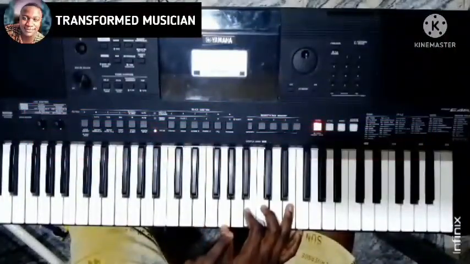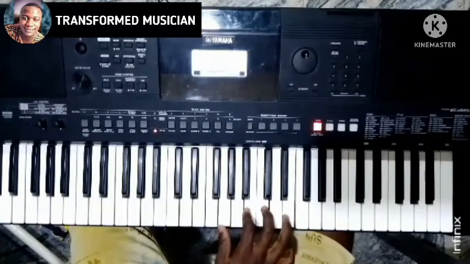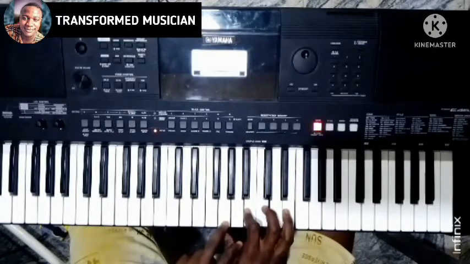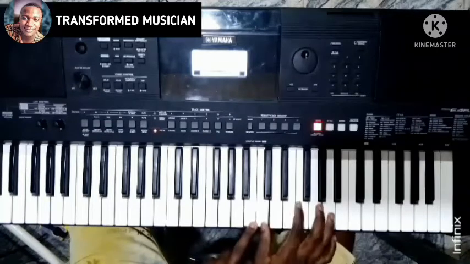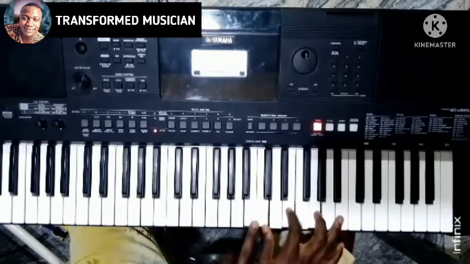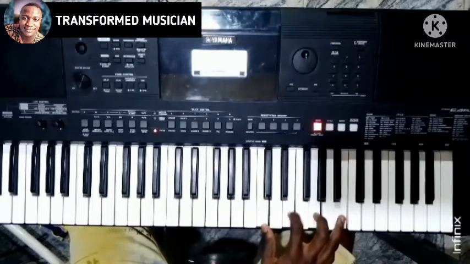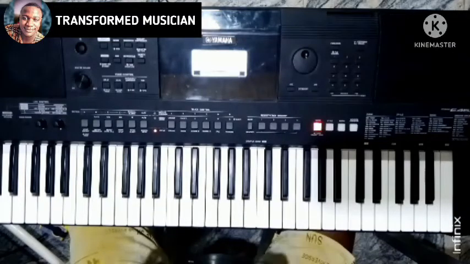So we have G, B, C, E, a close voicing. The third inversion involves taking this upward. Then root position again involves taking the lowest note upward, and we have this again. So this is how inversion works.